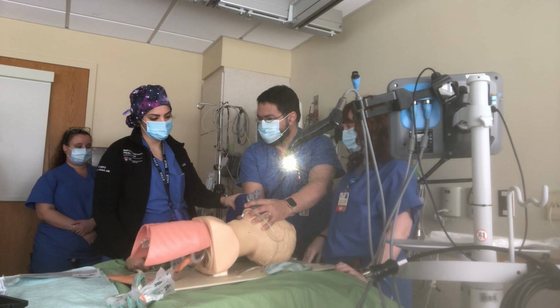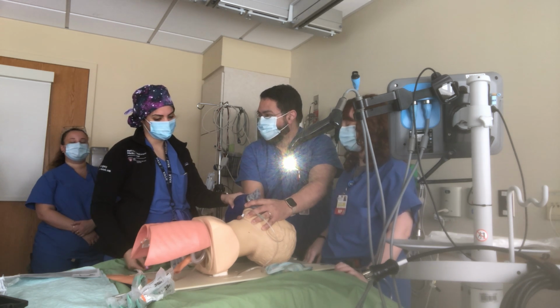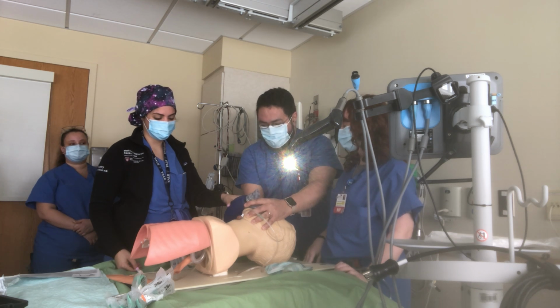Don't do like the orthopedic resident who ventilated once and left. Squeezed it once.